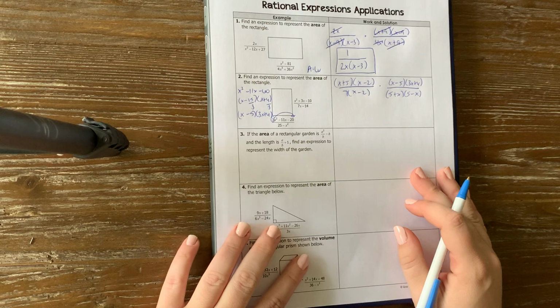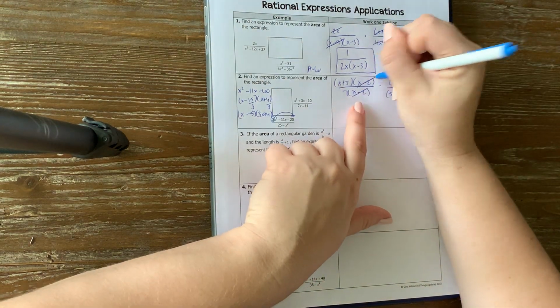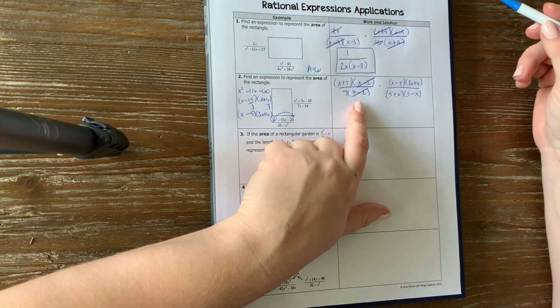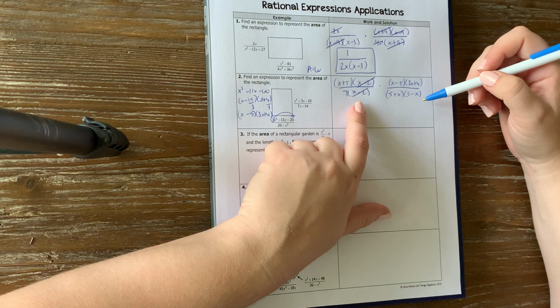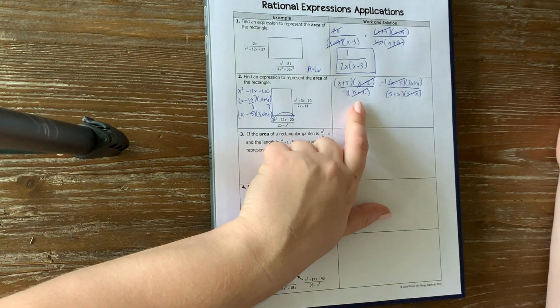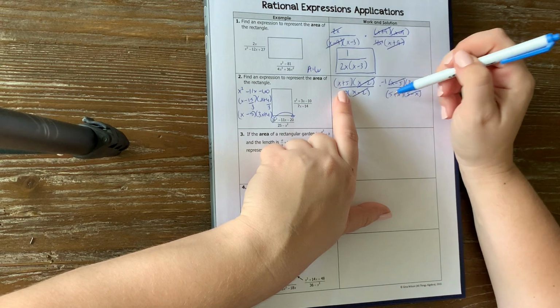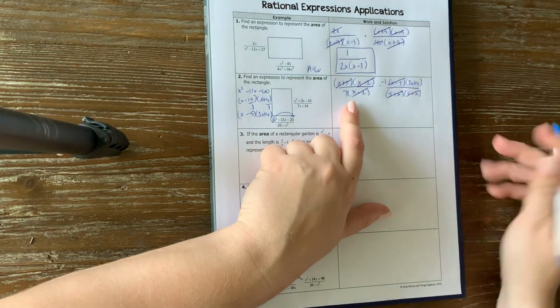Okay, so then what cancels here? We have x minus 2s cancel. We have x minus 5 and 5 minus x. That is going to cancel down to a negative 1. X plus 5 and 5 plus x, even though they're switched, they're still both positive, so they actually are the same thing. So those are going to cancel each other out.